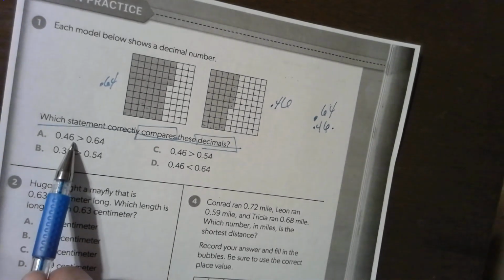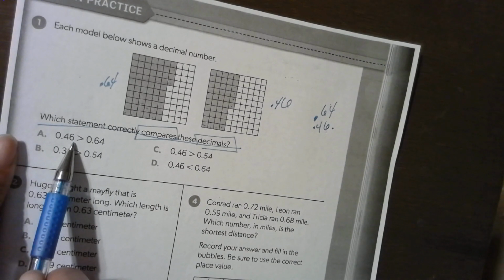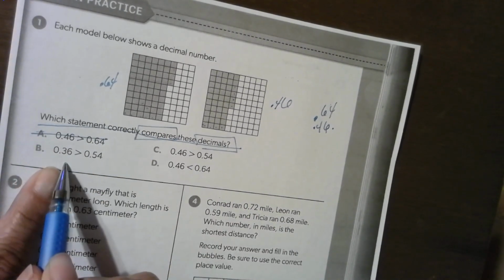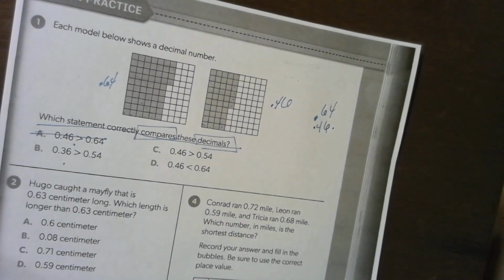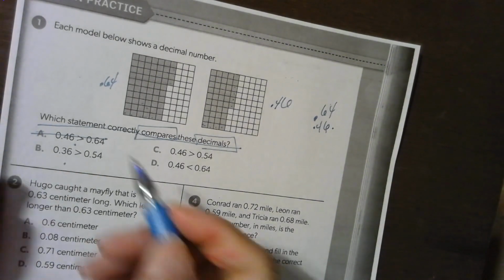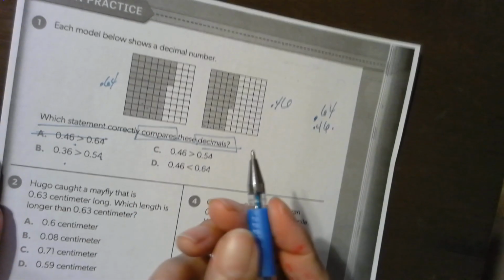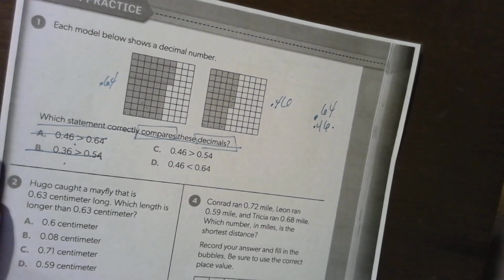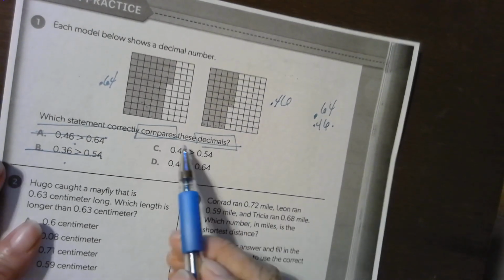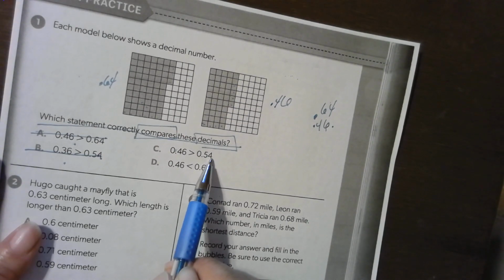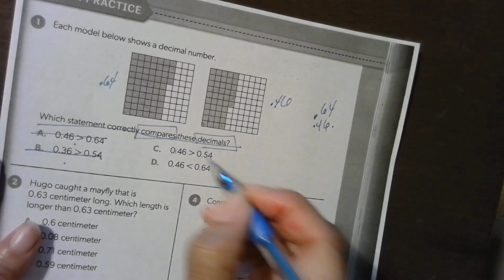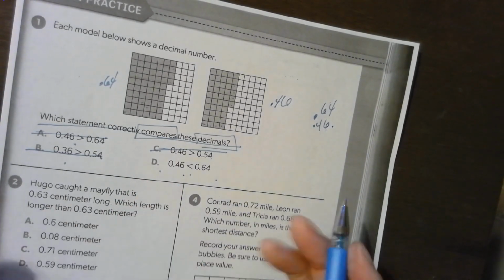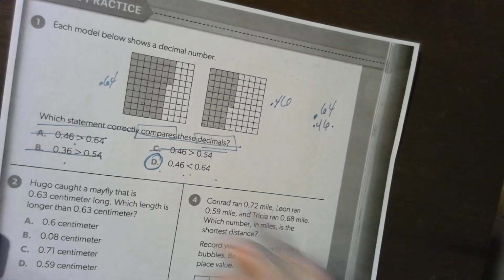So we're going to have to look at each one. This one says 46 hundredths is greater than 64 hundredths. Well, 36 hundredths, they like to throw the wrong answer in there to fool you. 36 hundredths is greater than 54 hundredths, so they have the wrong number in both of them. If one of the numbers is wrong, that means that answer choice is wrong. 46 hundredths is greater than 54 hundredths. Again, we have the wrong one. And D says 46 hundredths is less than 64 hundredths. So D would be our correct answer.